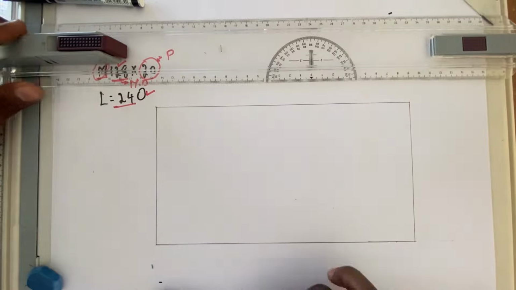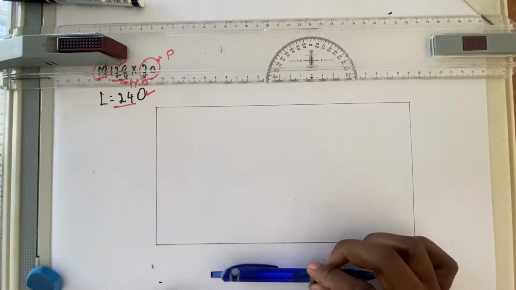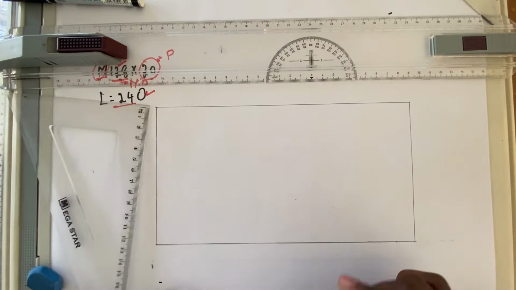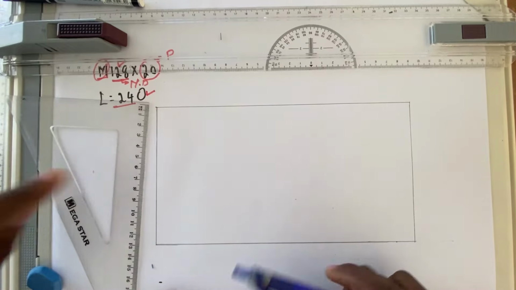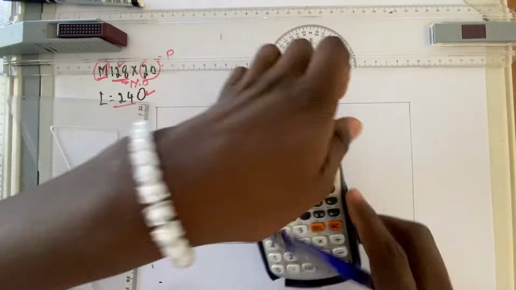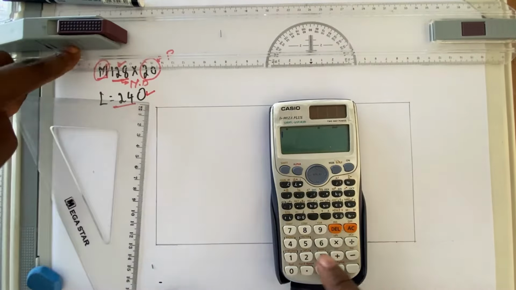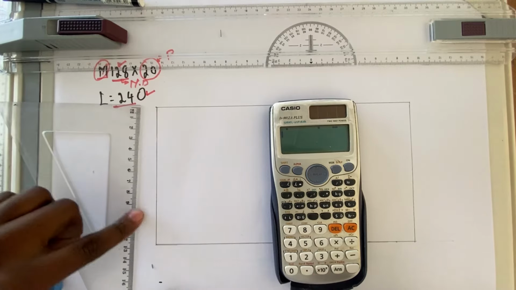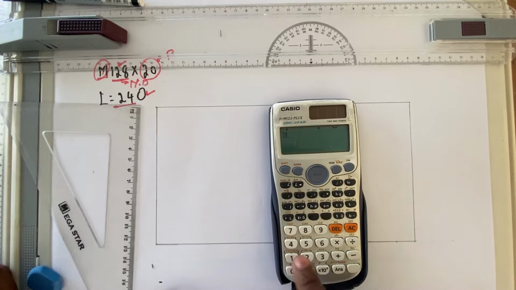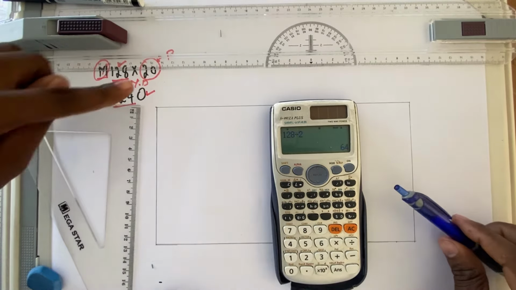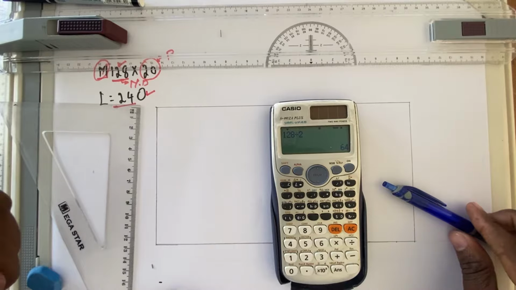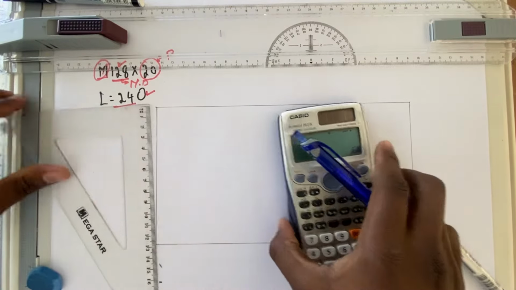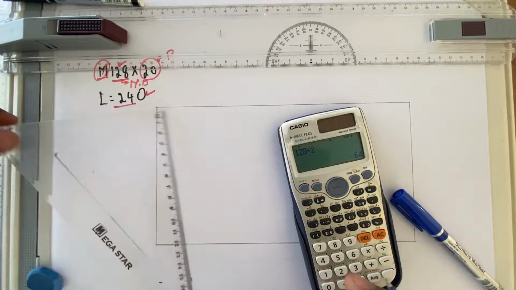After doing this, you could also find the center. Your whole nominal diameter was 12.8. You divide it by 2, and it will give you the center, which is 6.4. 6.4 is going to be measured from here on your set square.